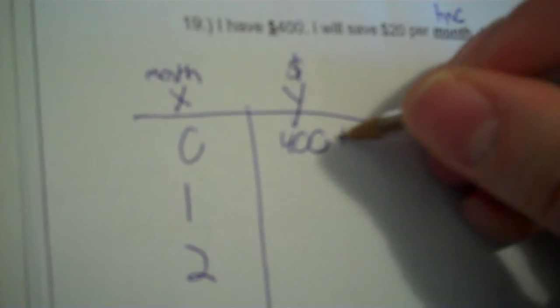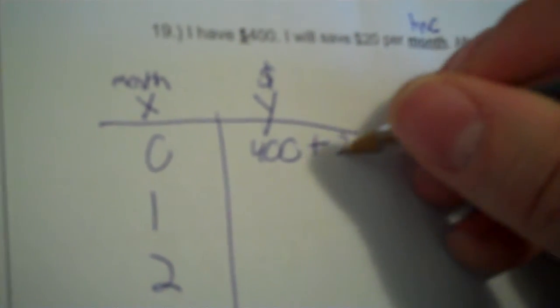Okay, I have $400. I will save $20 per month. After how many months will I have $500? Now first you're going to make a table. This is your time. Okay, now this is a little bit different than what you did last Friday. Remember, the time word goes here, month, and then dollars goes here. So 0, 1, 2. So you started with $400, and you're adding 20. So that's 420. Then I add 20 again, and 440.